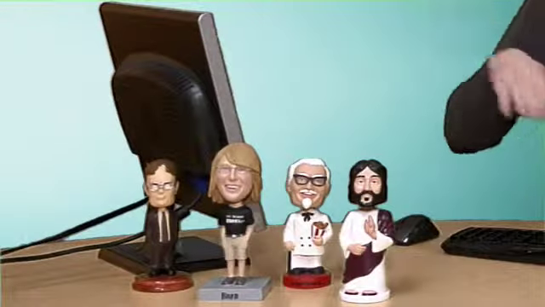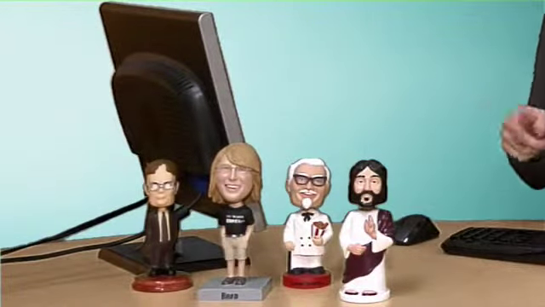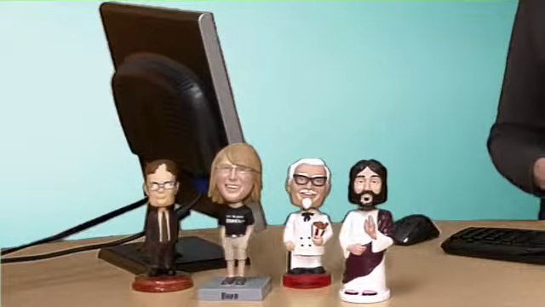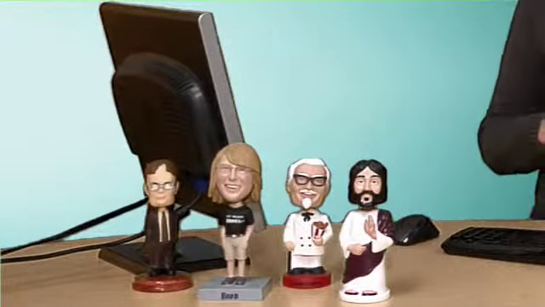We got Dwight Schrute, Little Whitey, Colonel Sanders, the King of Chicken, and Jesus Christ, the Son of the Lord Most High.